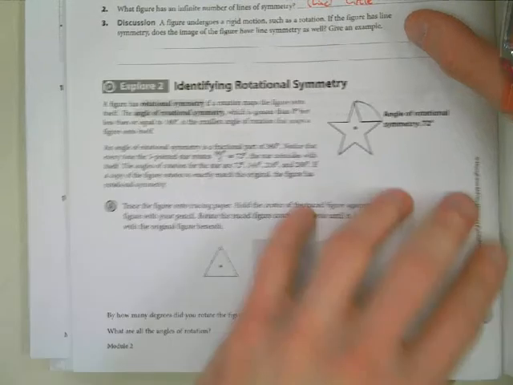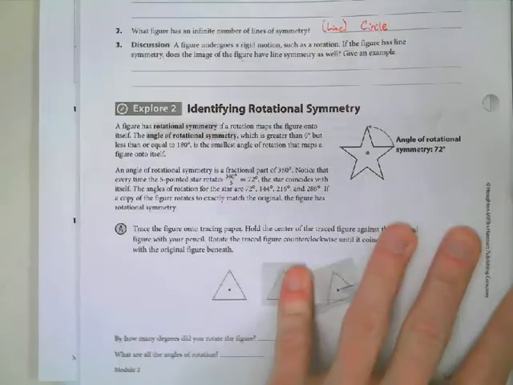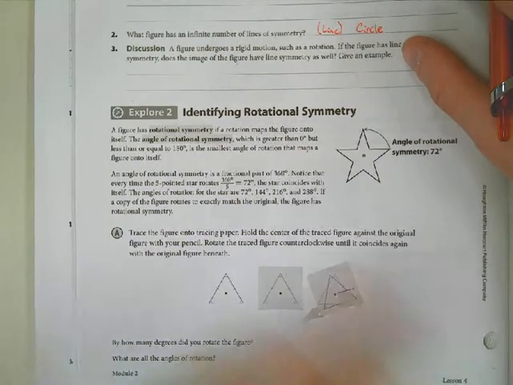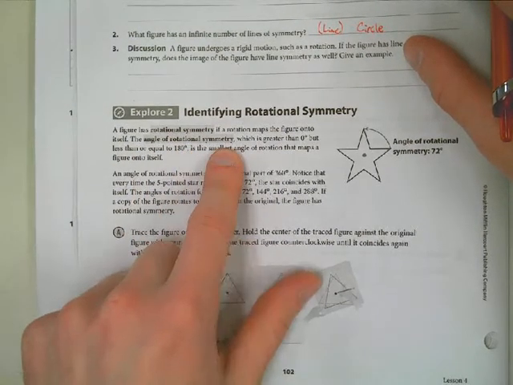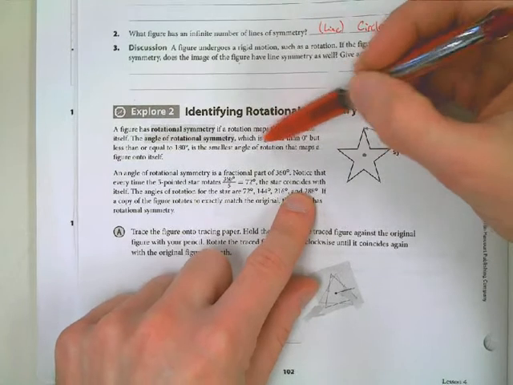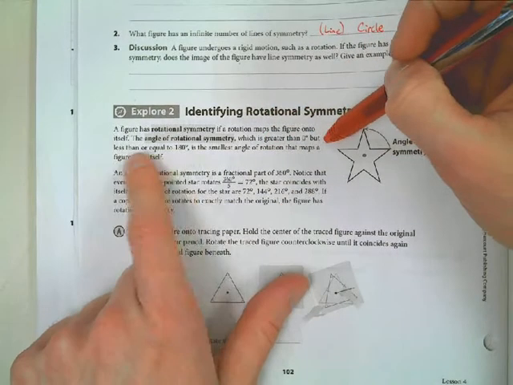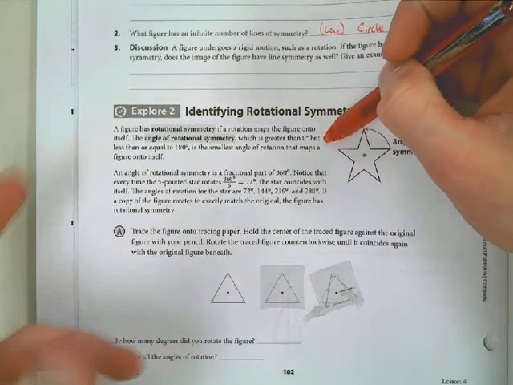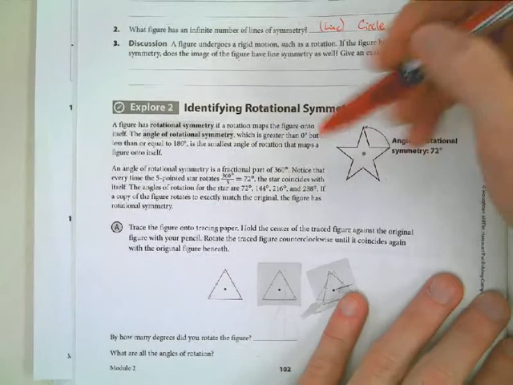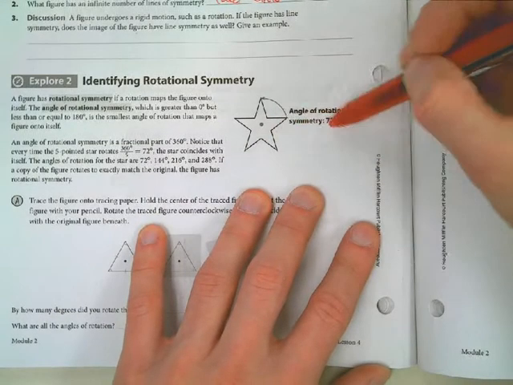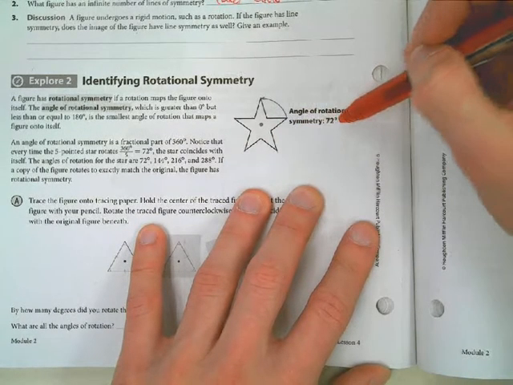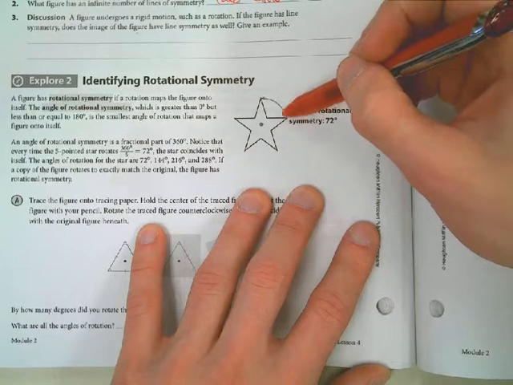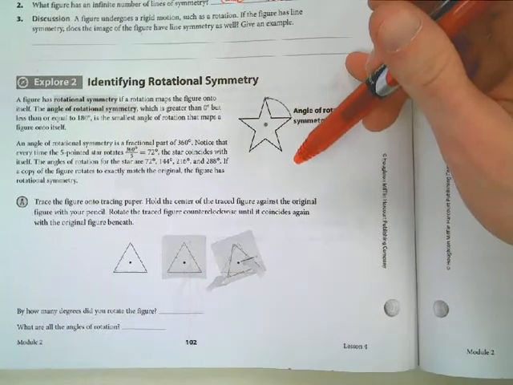The angle is the degree measure that's greater than 0, but less than or equal to 180 that rotates the figure onto itself. Okay, so here's the key to figure out that angle of rotational symmetry. If you look over here, the star has an angle of rotational symmetry of 72 degrees. That means you only need to turn it 72 degrees, either clockwise or counterclockwise, to get it to map onto itself. How do they figure out that 72 degrees was the measure there, besides just using a protractor? What can we do, Alex?